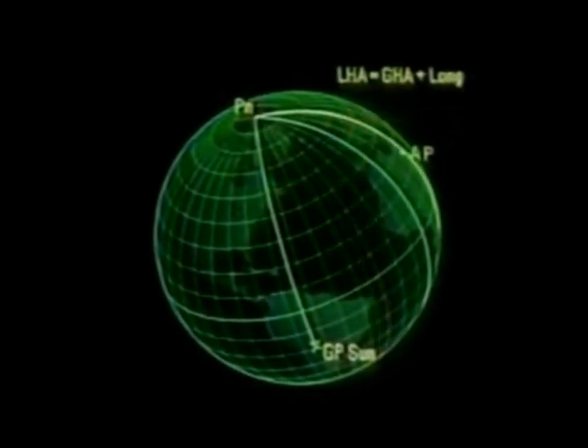If the AP is in east longitude, LHA equals GHA plus the east longitude. If the AP is west of the celestial body, the LHA is this angle.